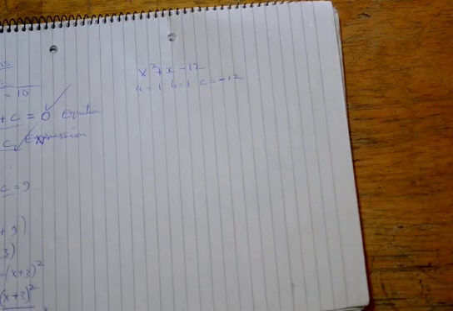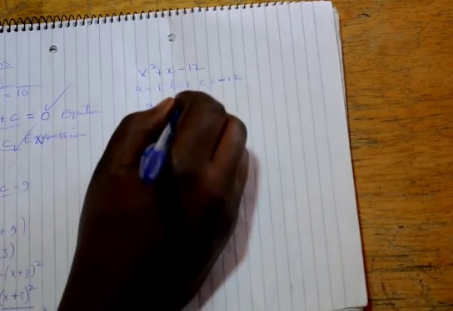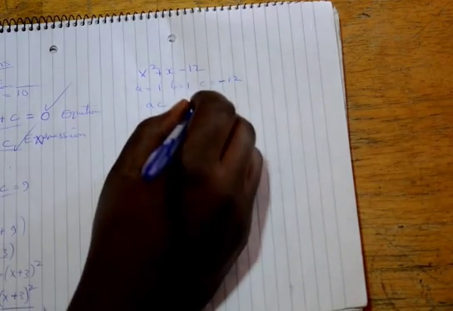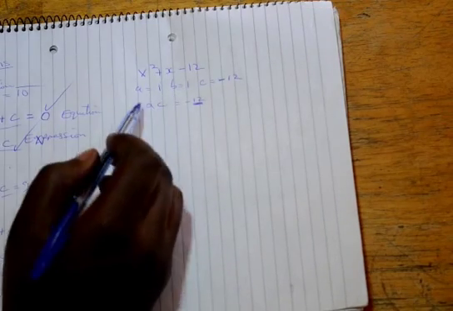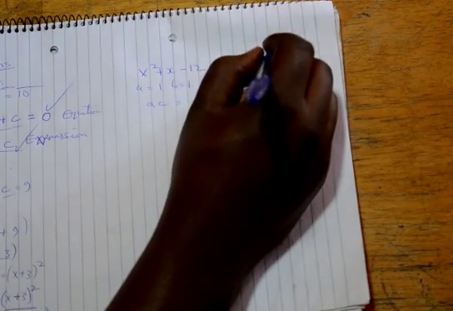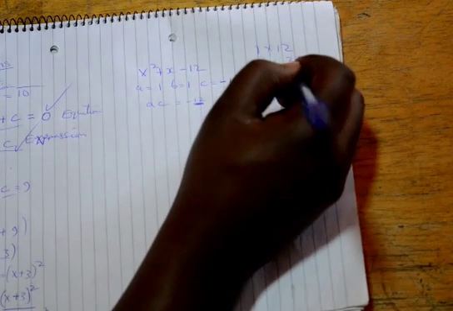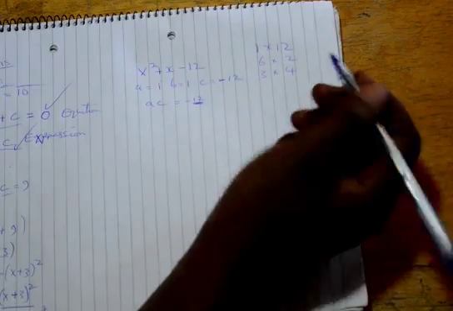Here you have ac equal to minus 12. Now which numbers can we multiply to get minus 12, and when we add them, we get 1? Let's start with 12: 1 times 12, 6 times 2, 3 times 4. So what else? I think we are done.